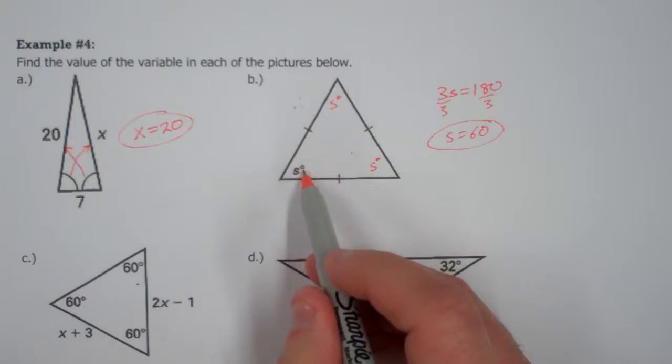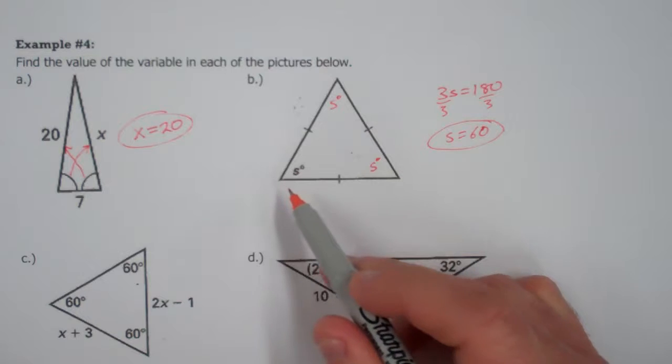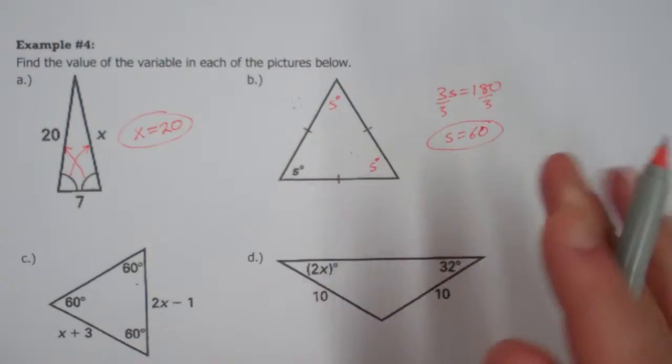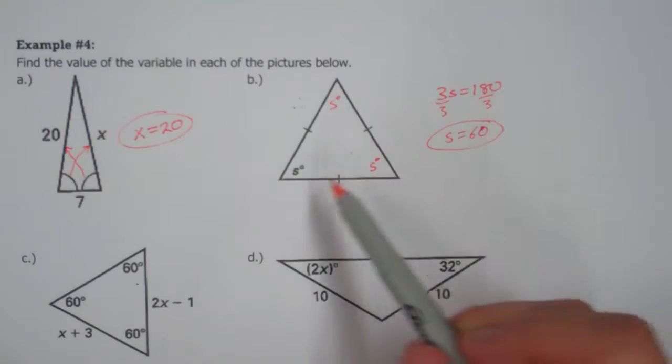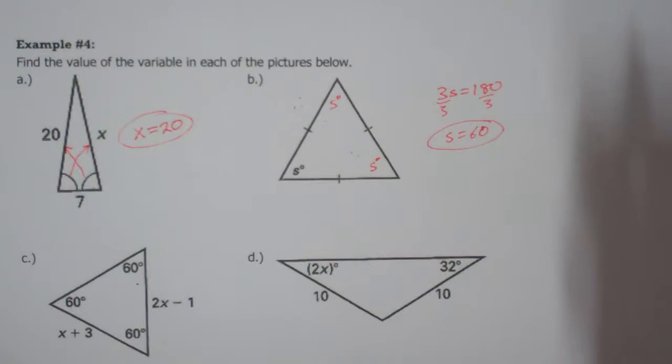Notice how the degree symbol is already here, so we don't need a degree symbol there. That would be a degree of a degree, which I'm not sure what that is. So this is 60, and that's fine. In an equiangular triangle, all three angles, or an equilateral, same thing, all three angles are 60 degrees.